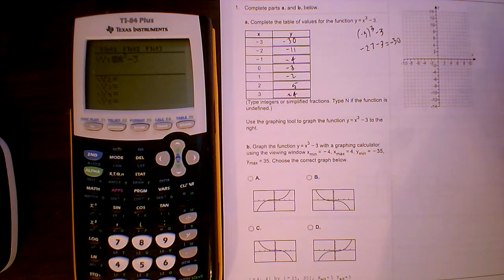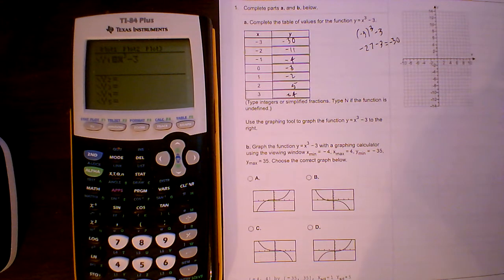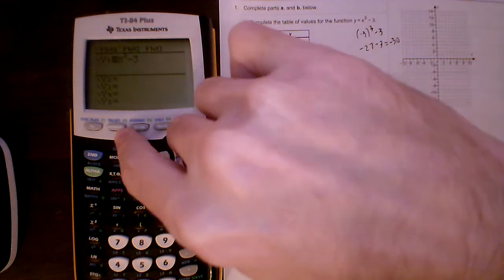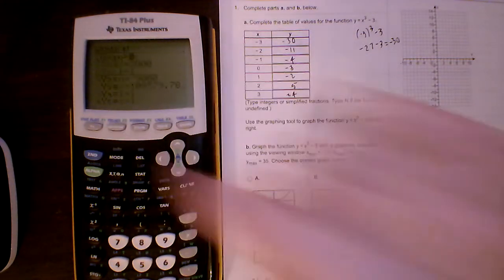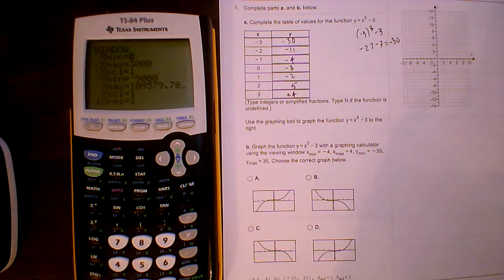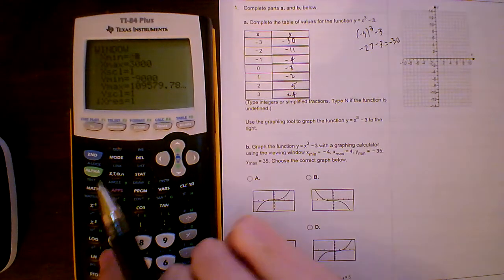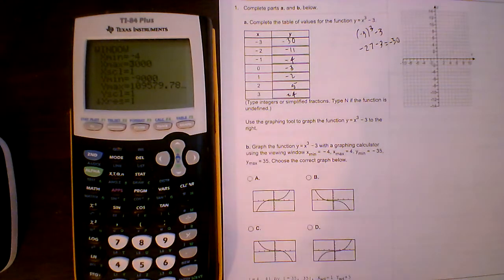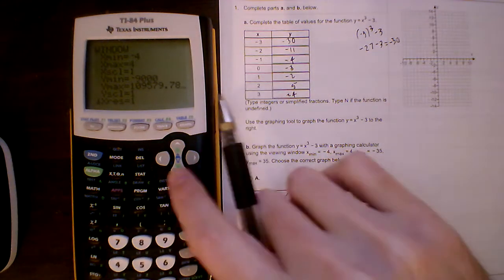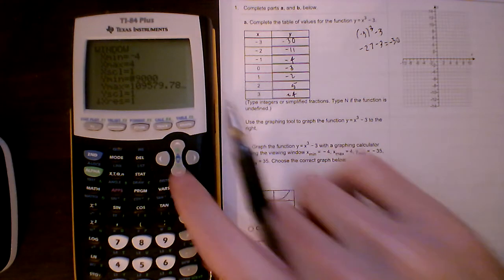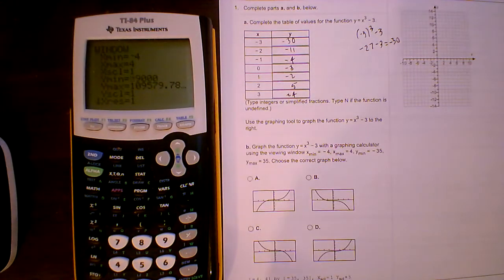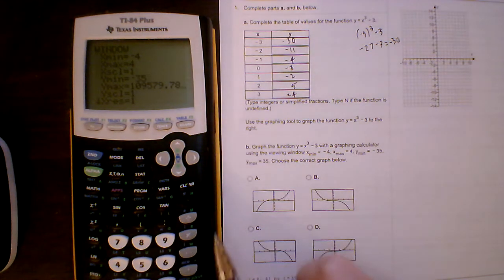These are the values for our window. We need to set our window in our graphing calculator. To do that, we're going to hit the window button here. It's the second one from the left in the top row. Then we're going to enter these values in. X min is -4, so we'll type that in here. X max is 4. Don't worry about the scales; you'll rarely have to change those. It's fine to just leave them as 1 for this problem. So Y min is -35 and Y max is 35, so we'll type those in there.